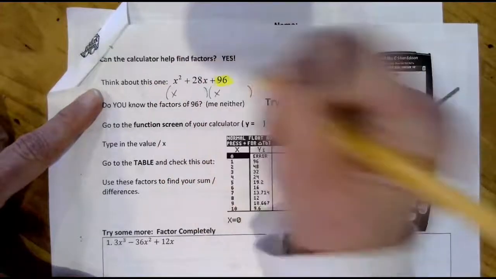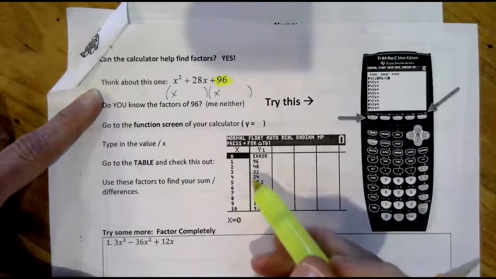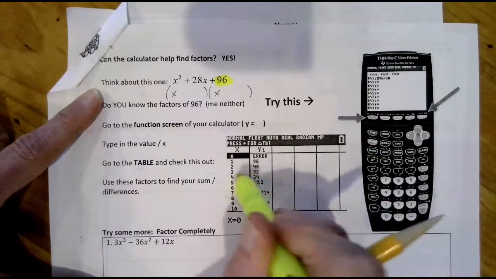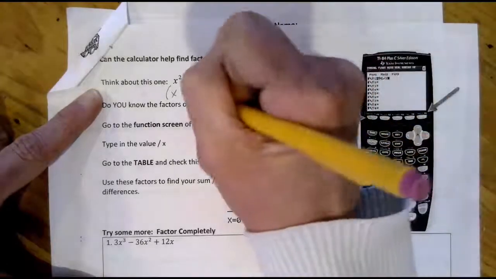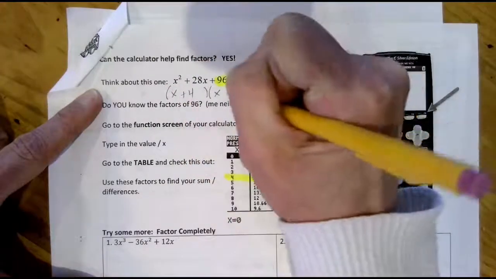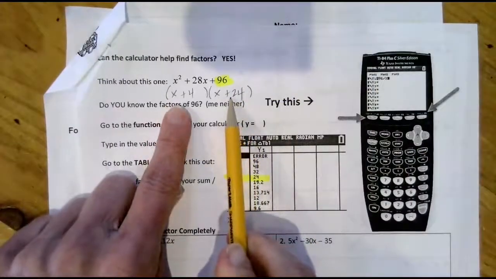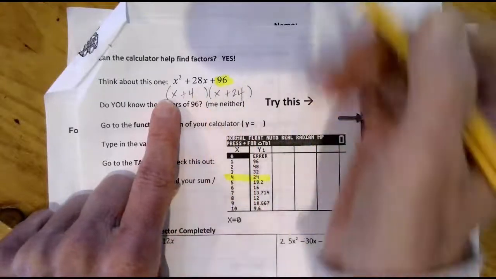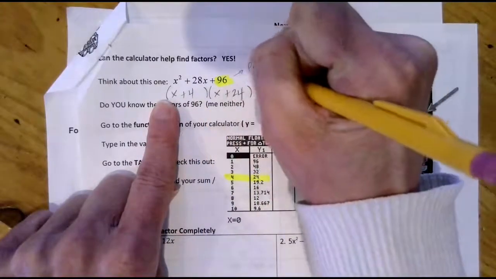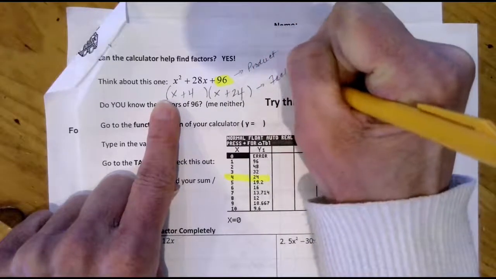I split my x's, and I know here that if I'm looking for a sum of 28, there it is. So I know that x plus 4 and x plus 24, if I multiply these two together, first, outer, inner, last, this is my product. Here is my product, and here are my factors.